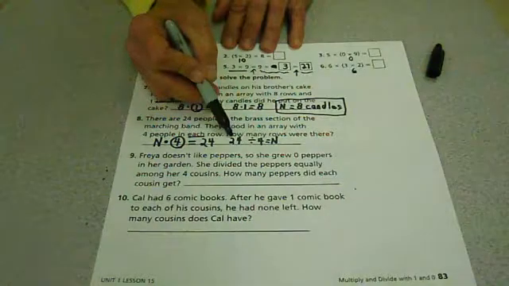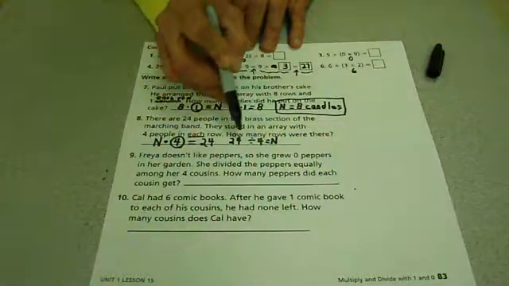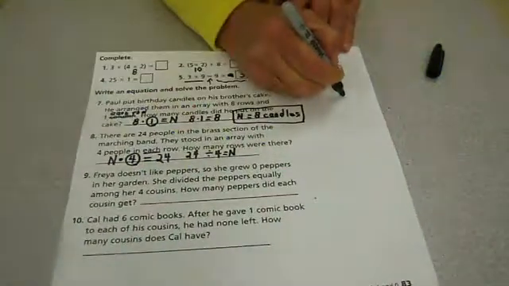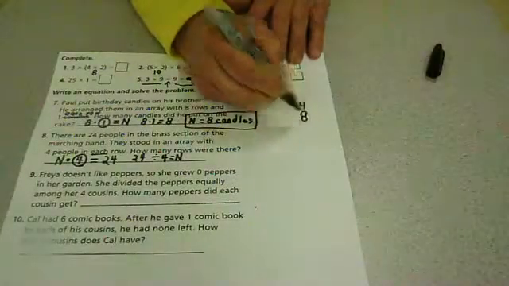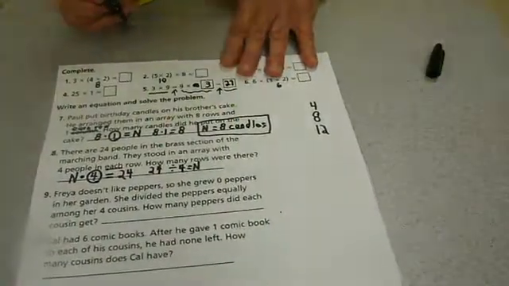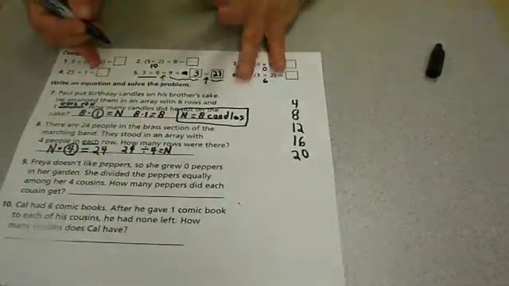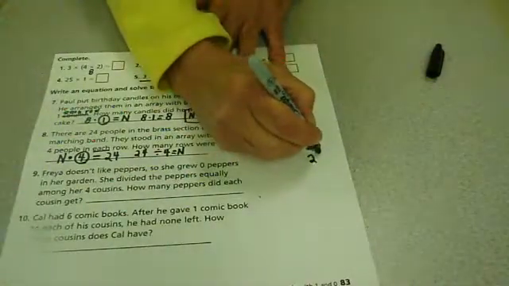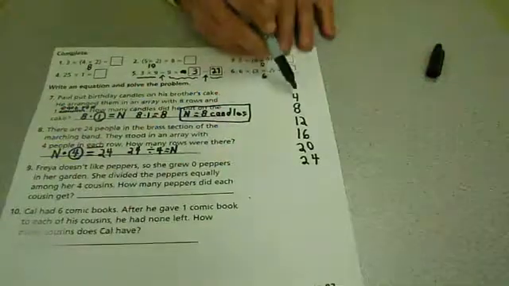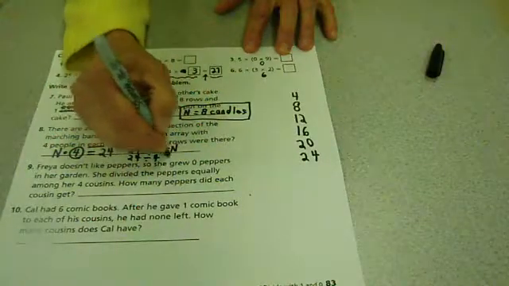Now I can take 24 divided by 4. I can either use the grid that I brought home, or I need to count by 4s till I get to 24. So I can start out 4, 8, 12, 16, 20, 24. So I'm at 24. How many times did I have to count? 1, 2, 3, 4, 5, 6. So 24 divided by 4 equals 6.